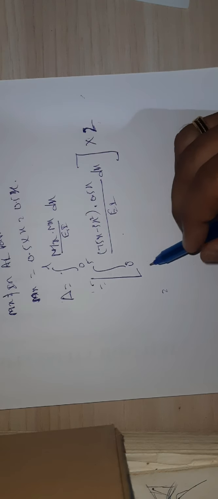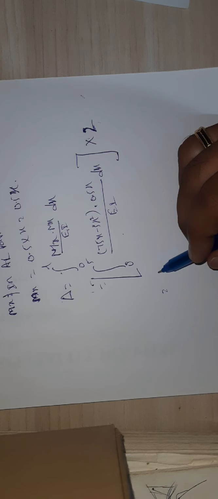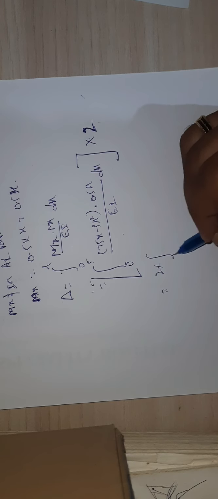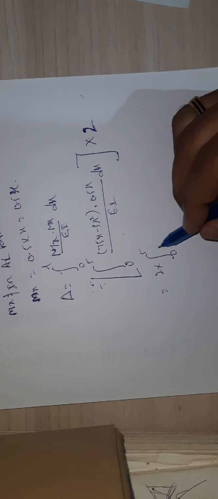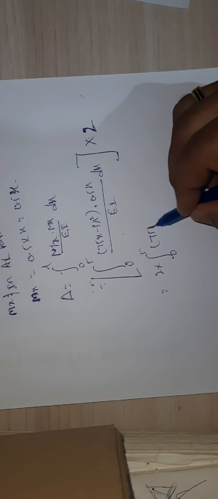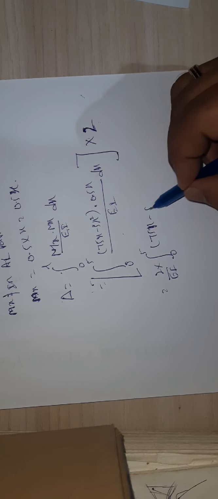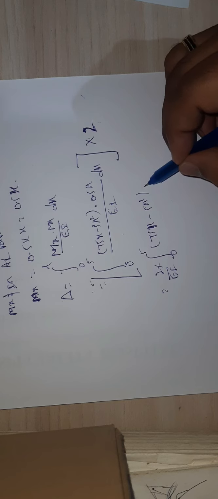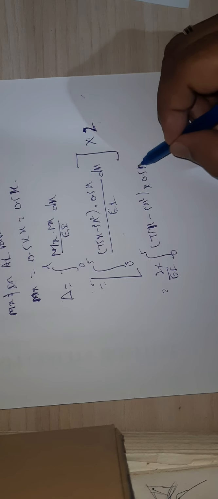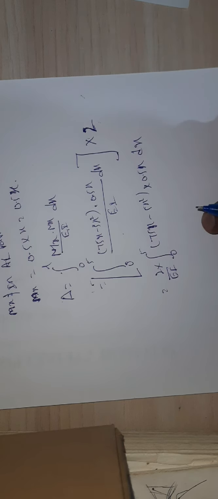Now you integrate it, with whatever the given values are. So 2 into 0 to 5, 75x. 2 by EI you can take outside: 75x minus 5x square into 0.5x dx.